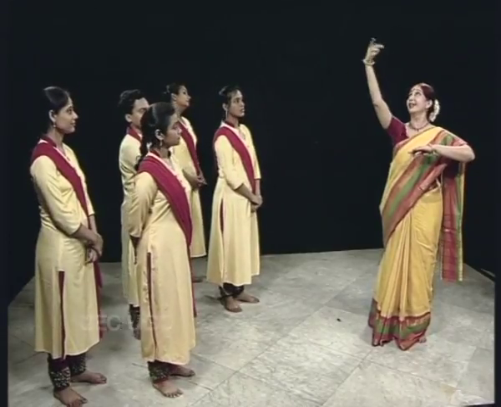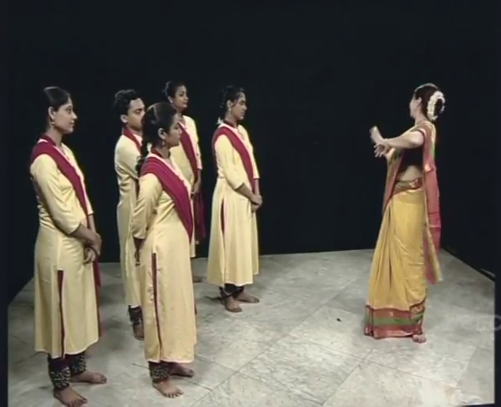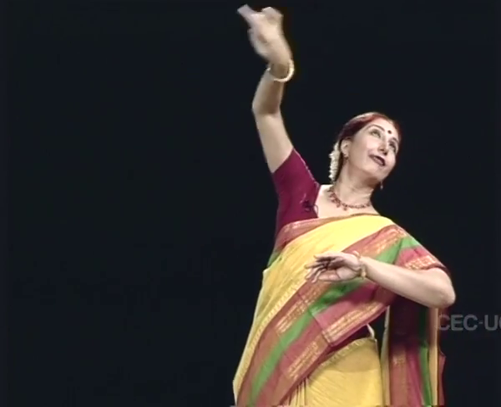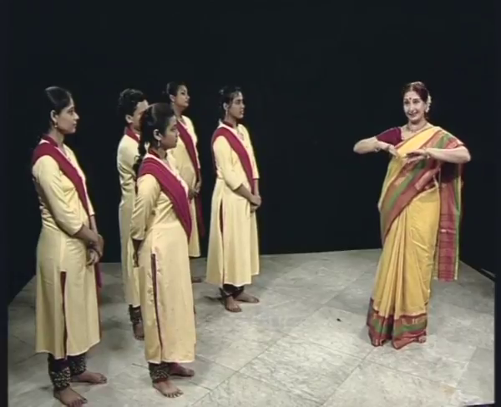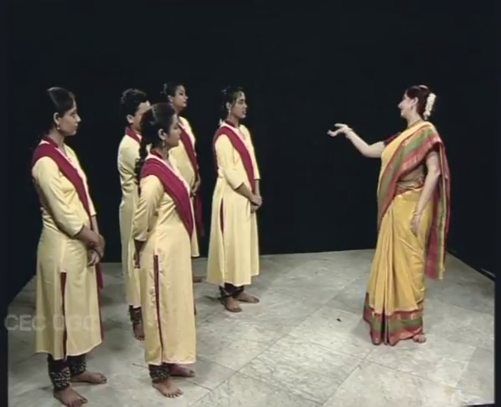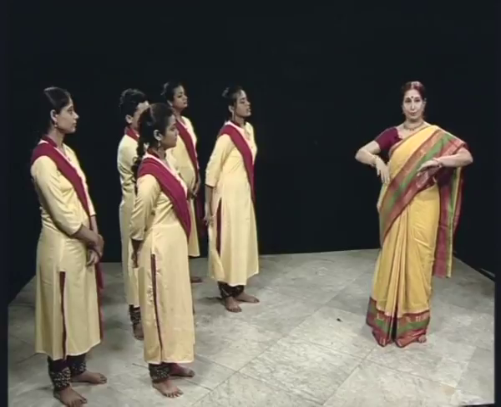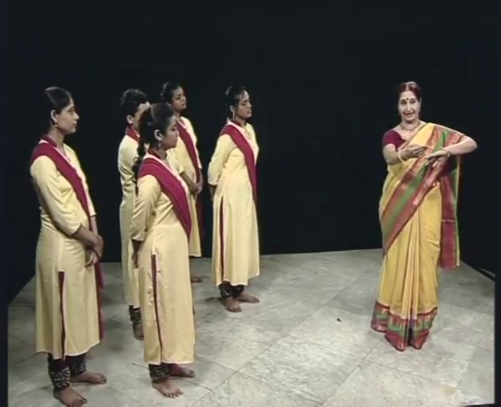We started from above, went to the center, and then downwards. This time we will start from below, go to the center, and then finally above. Again, the circling is in the opposite direction. We were going from front, side, back, and then returning. This time we will go from back, side, front, and return. Also in this movement, we start from this position.